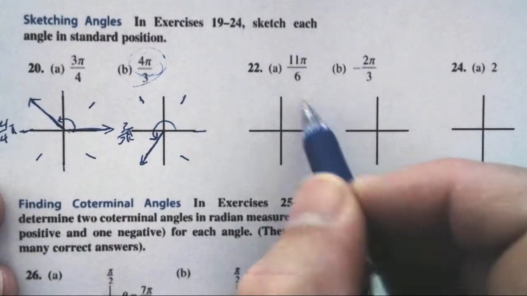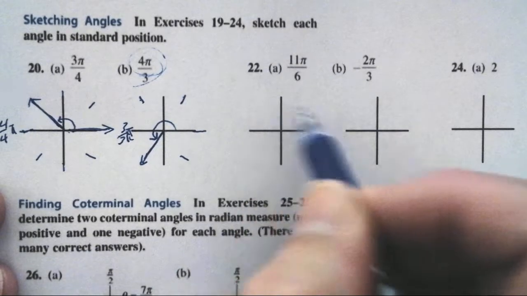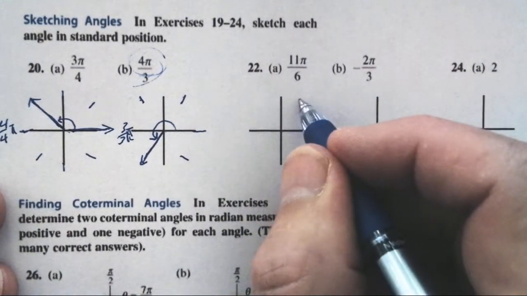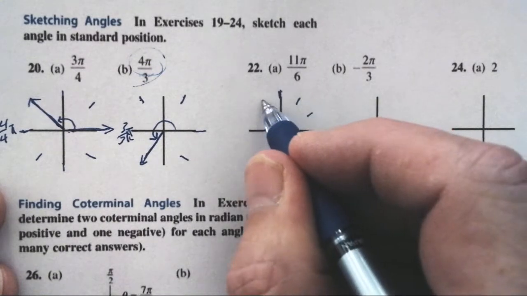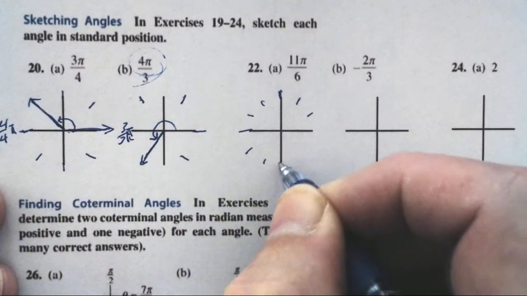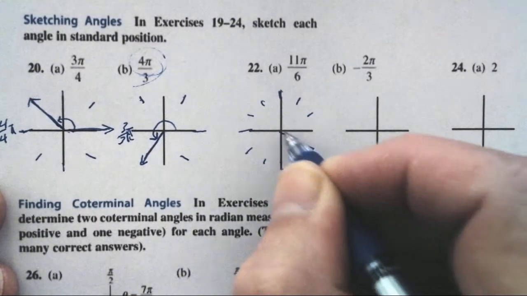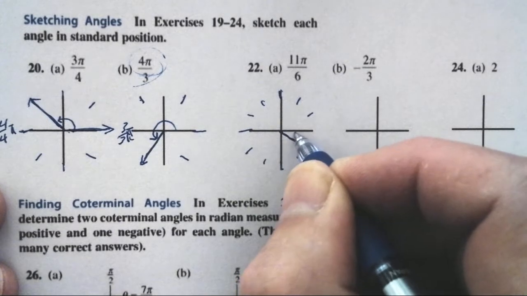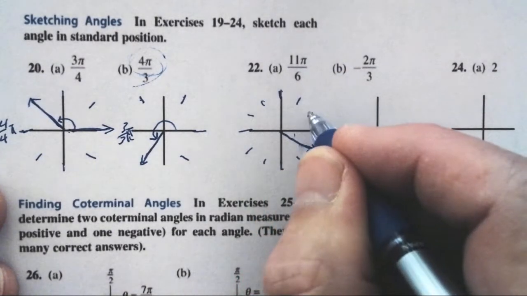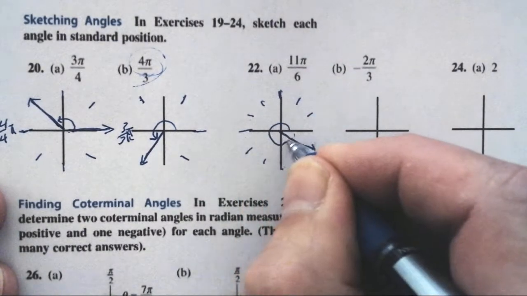11/6. 180 degrees is pi, so pi divided by 6 is 30 degrees. So every 30 degrees I want a tick mark. 1/6, 2/6, there we go. 3/6, 4/6, 5/6, 6/6, 7, 8, 9/6, 10, 11/6. And it's tempting to say that our angle's right here. But our angle was 11/6 pi. So 1, 2, 3, 4, 5, 6, 7, 8, 9, 10, 11. We went around this way.